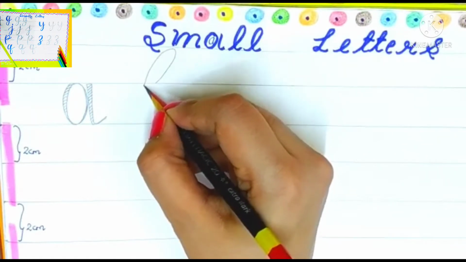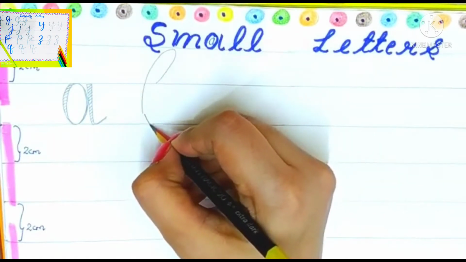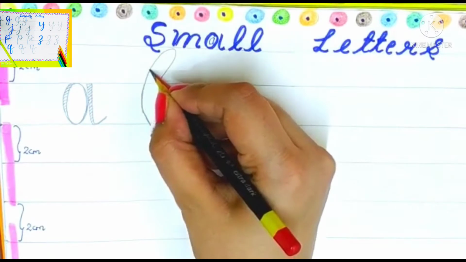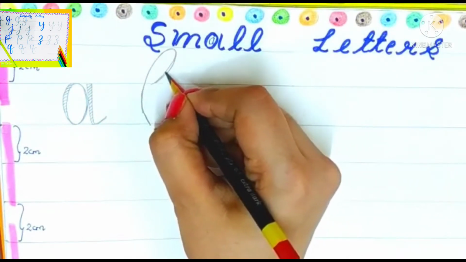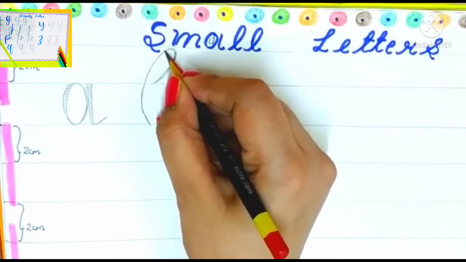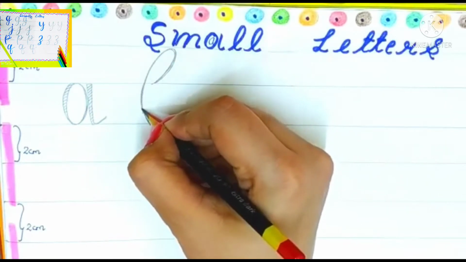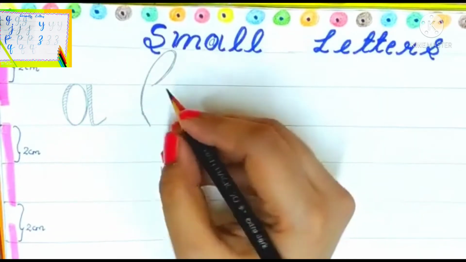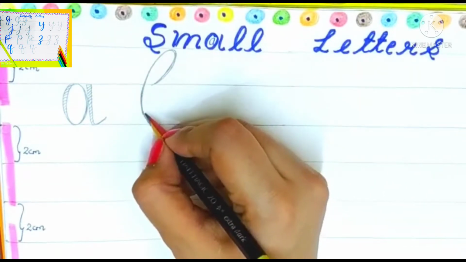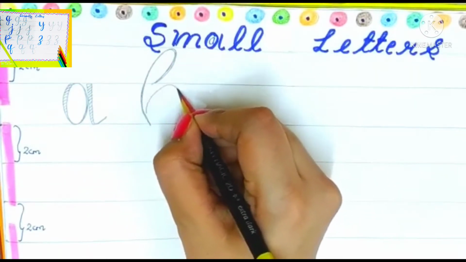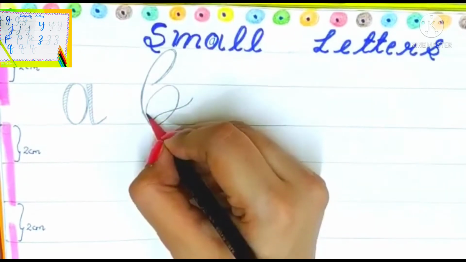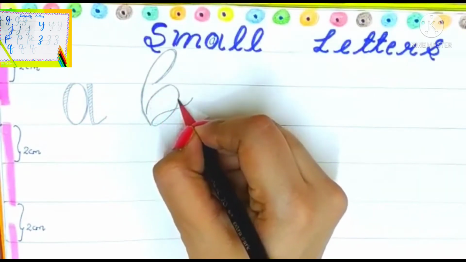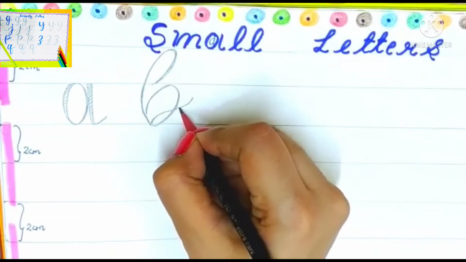And now for letter B, what you have to do, you have to just make a loop, an upward loop. Okay, so this was an upward loop. If you don't understand the upward loop, you can just refer to the last video or my worksheets so that you can know the strokes, right? Now this is B, right?